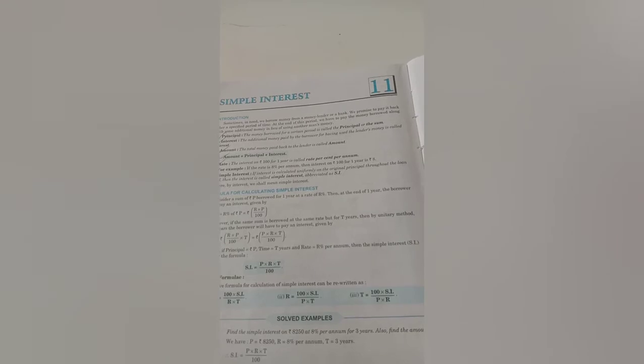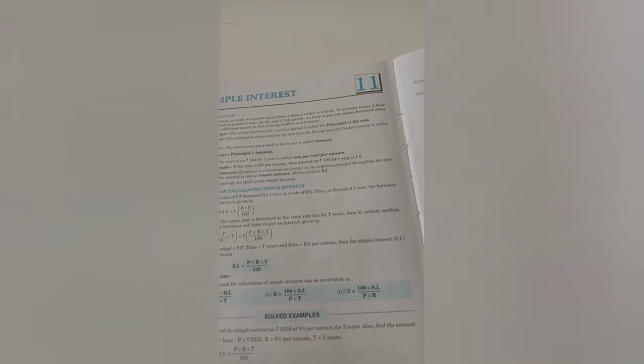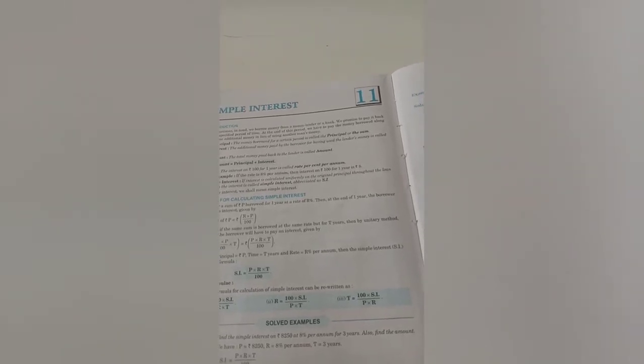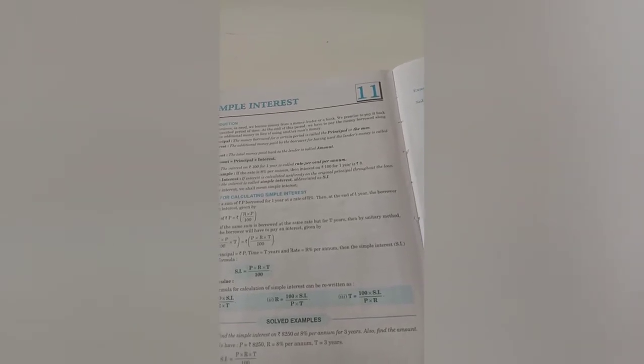Amount is principal plus simple interest, which means the extra money you get is the simple interest and the principal is the amount you lend. So the total at the end of the term, whatever number of years are given, what we get is called the amount. So let's start with Exercise 11 from Foundation.